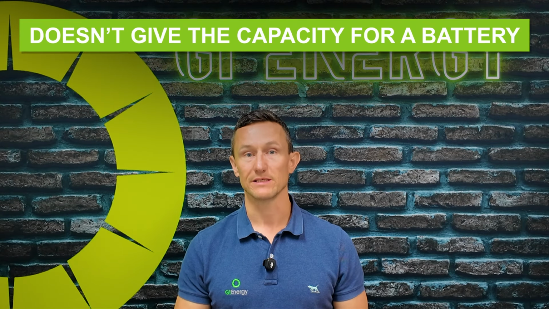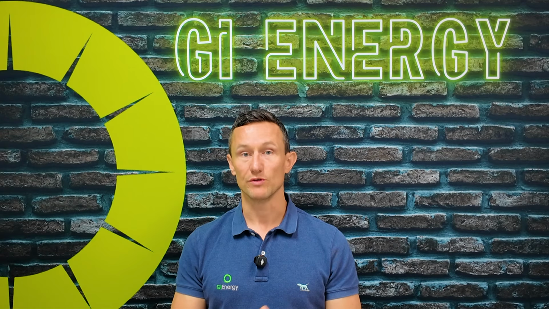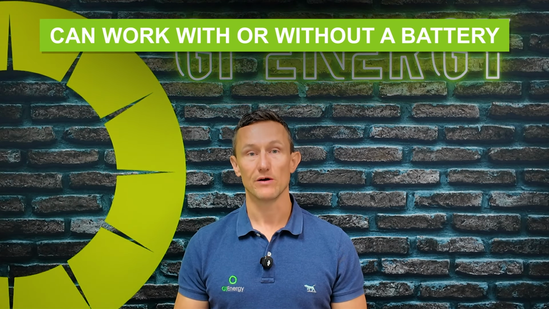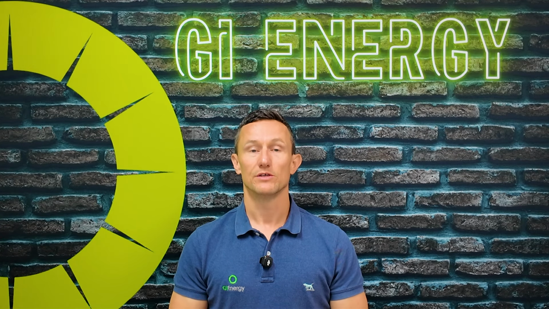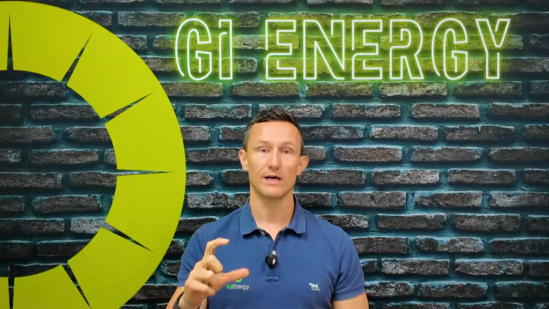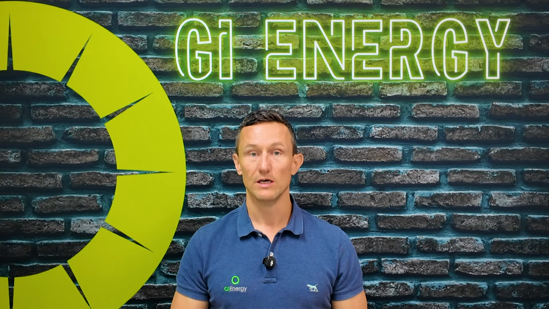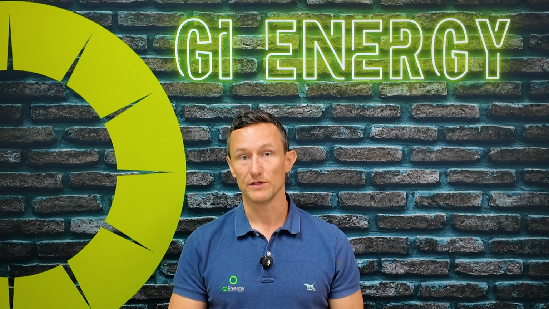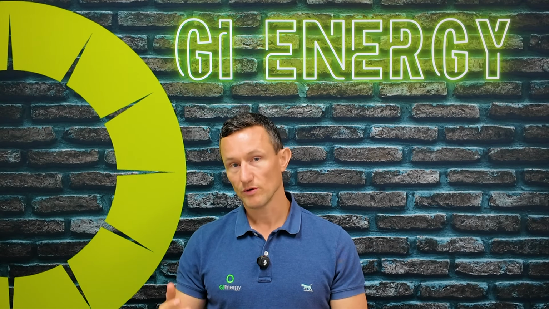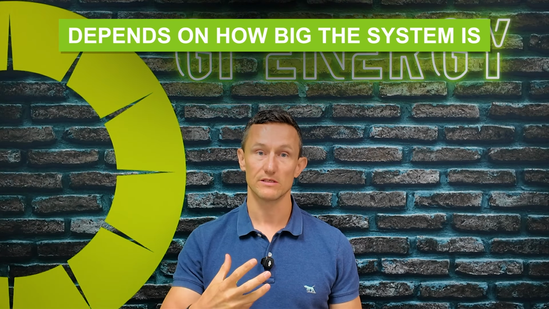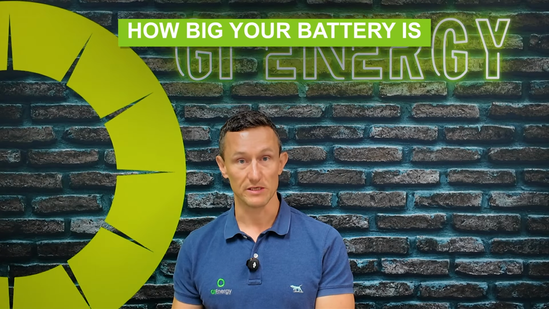It doesn't give you any capacity, obviously, to have a battery there, which would then allow you to store that energy. So a hybrid inverter can work with or without a battery, hence the name hybrid. So you could then have a battery connected to that hybrid inverter. So in that same situation, rather than getting those 2 kilowatt hours and sending it back to the grid for very little, you could take that same 2 kilowatt hours and put it in a battery. Collectively, then over the day, you could store 10, 20, 30, 40 kilowatt hours of energy over the whole course of the day, depending on how big the system is, how you use energy, and obviously how big your battery is.